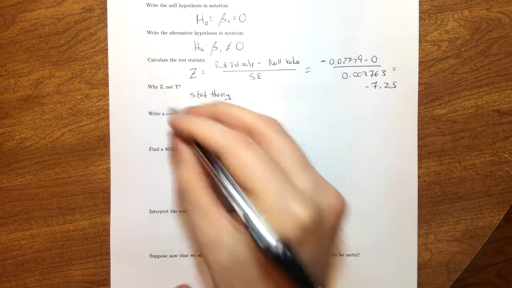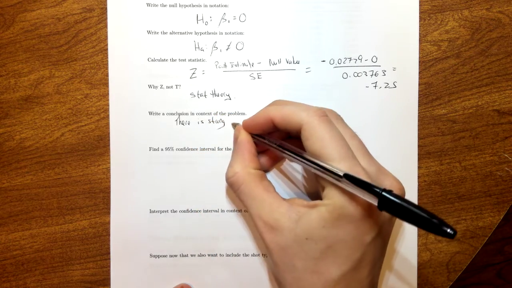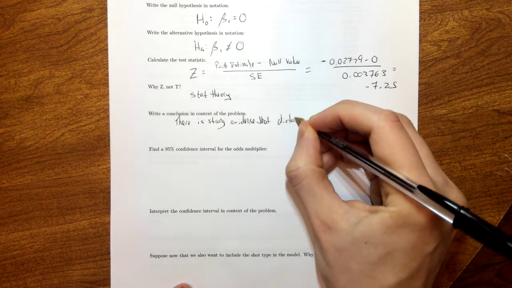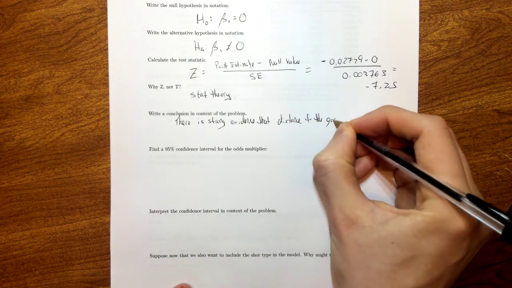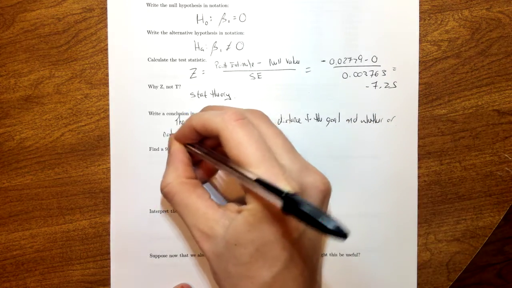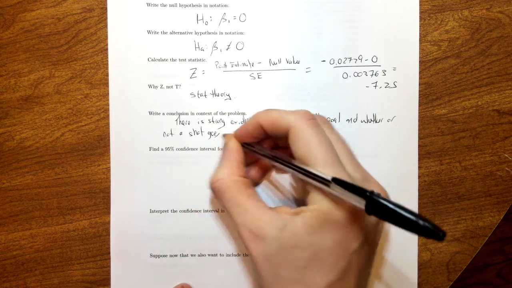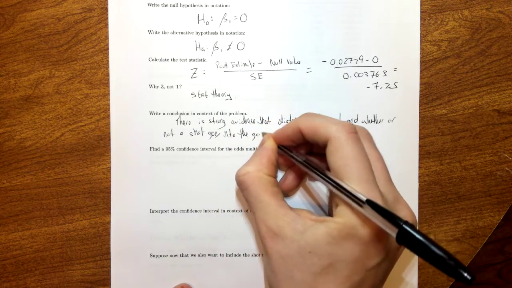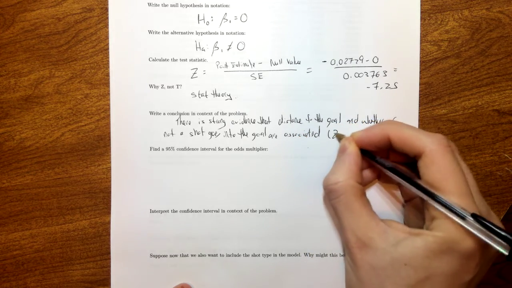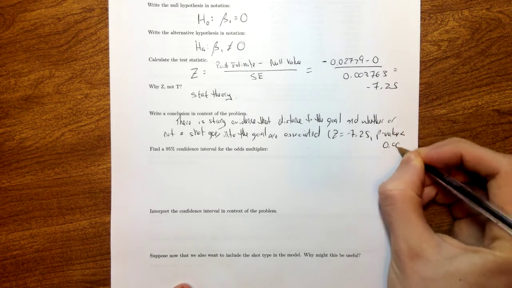And so then the final part is we could write our conclusion. And since our p-value is so small, we could say something like, all right, there's strong evidence that distance to the goal and whether or not a shot goes into the goal are associated. We could give our test stat, and we could just say our p-value is so small, I'm going to say less than 0.001.